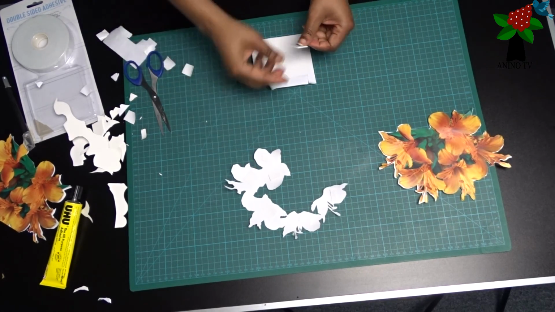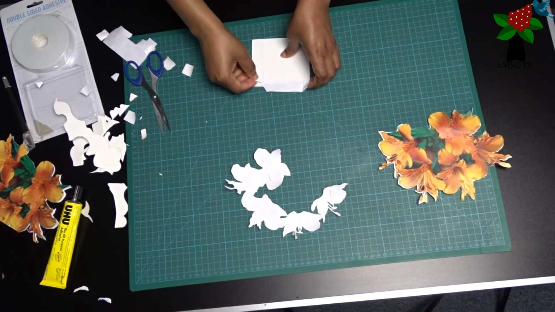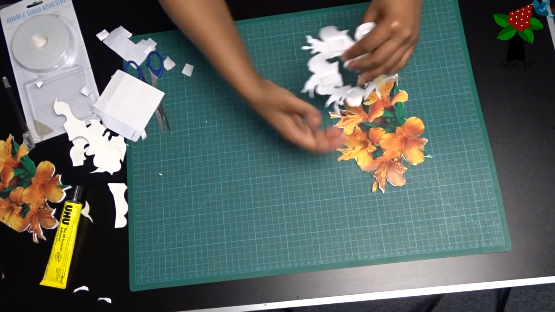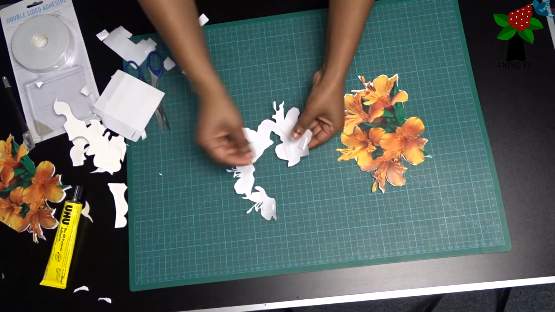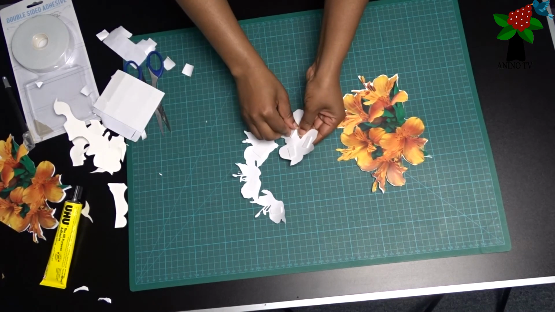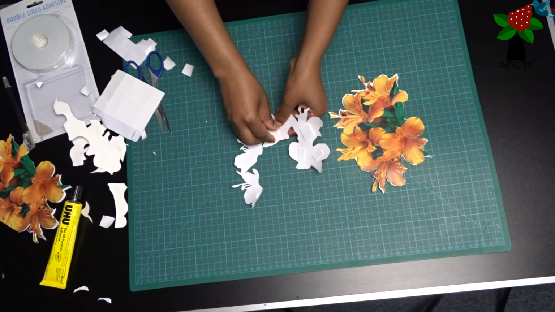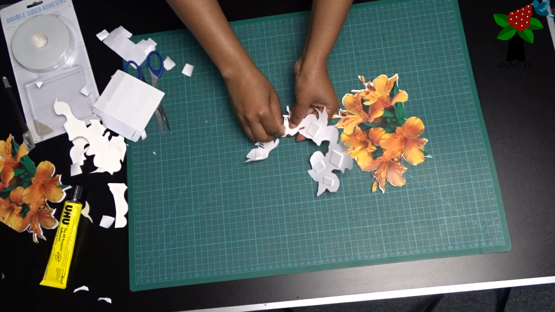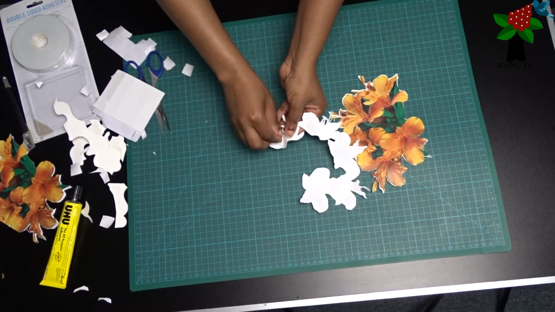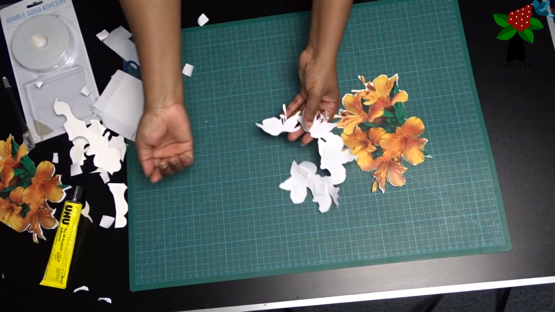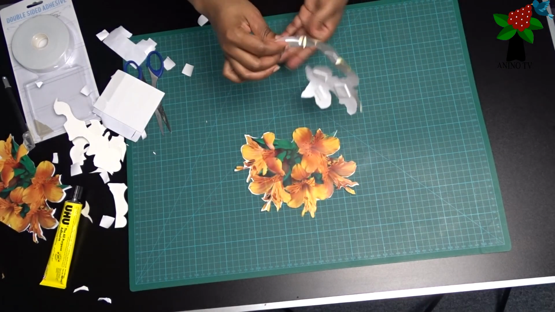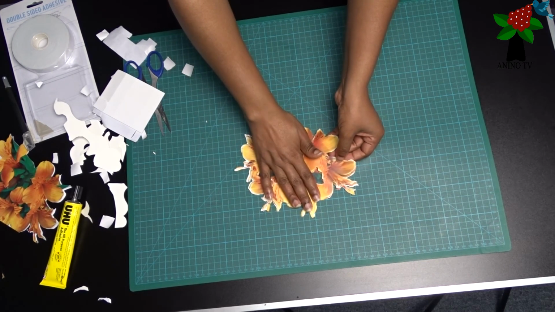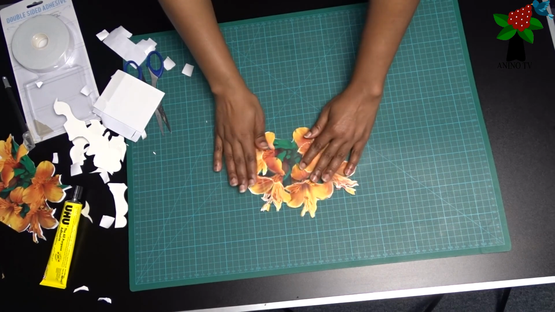Put one big one here. So peel it. I forgot to take the backing off. If you can't take it off because of your nails, you can use tweezers. I'll do that job for you. So and here we go.